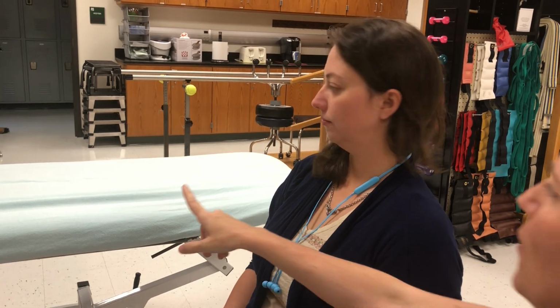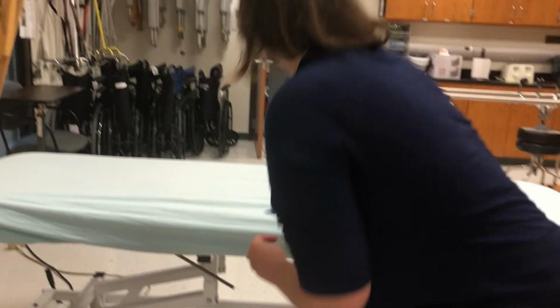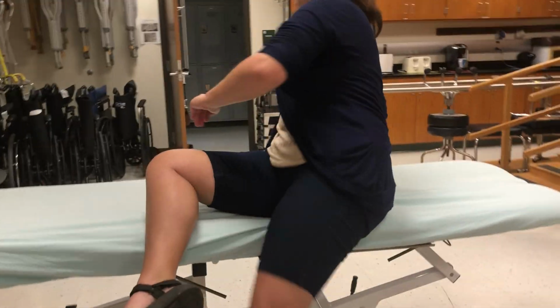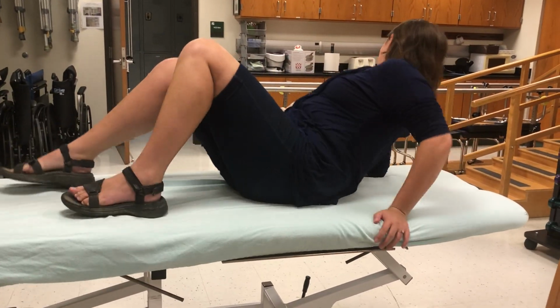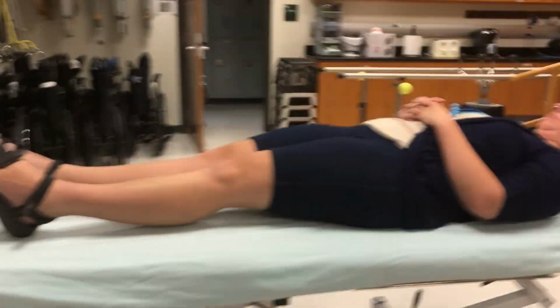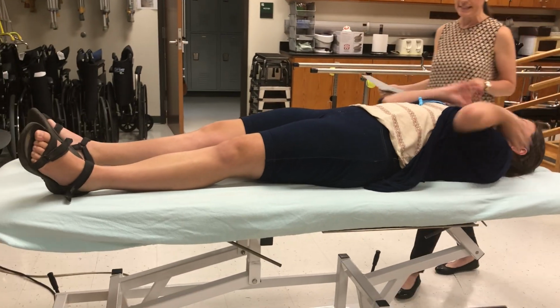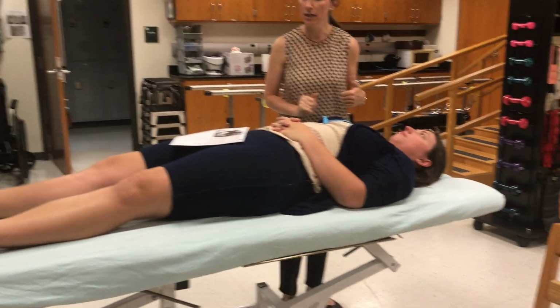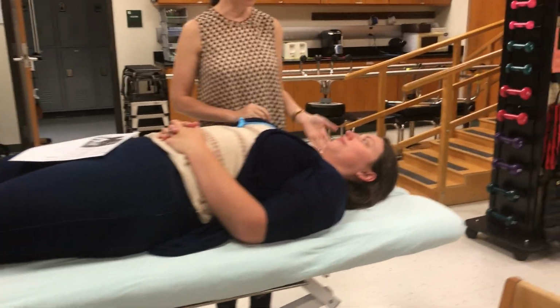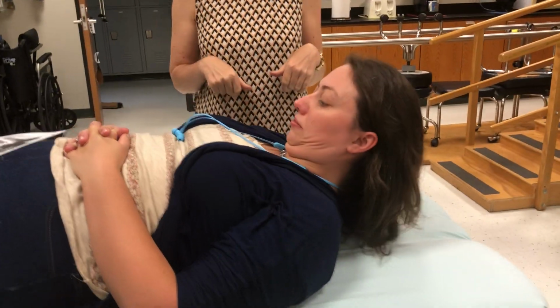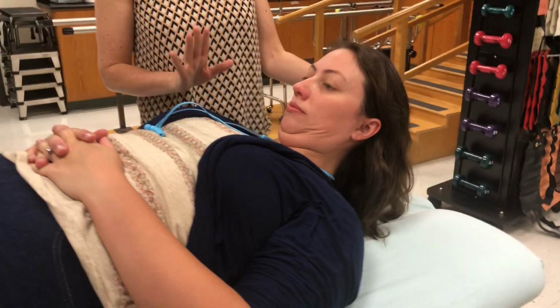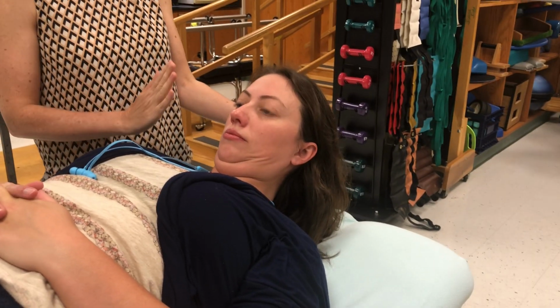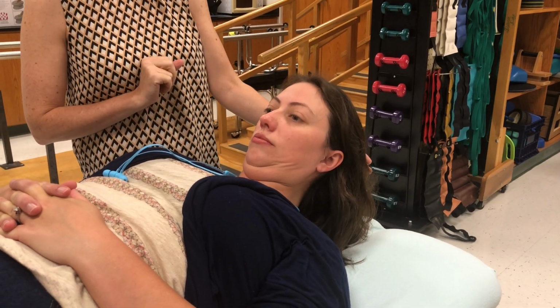Okay, and now we're gonna do MMT for cervical flexion, so I'm gonna have you lie on your back. So the standard patient position for cervical flexion is supine, and the therapist is gonna stand near the head of the bed to the side of the patient. And the cues are, I want you to lift your head up off of the table and bring your chin to your chest. And then that's at least a grade 3 right there if she went through her full available range of motion. I'm gonna try to push you back down.